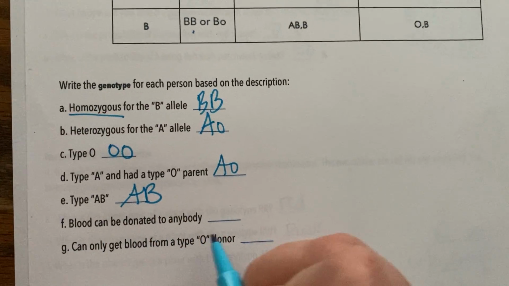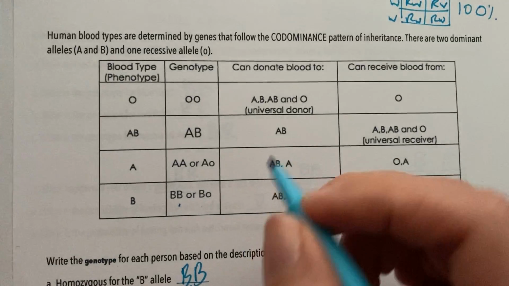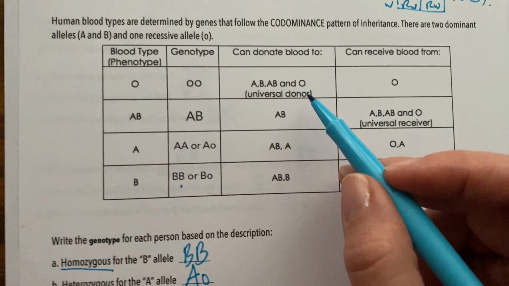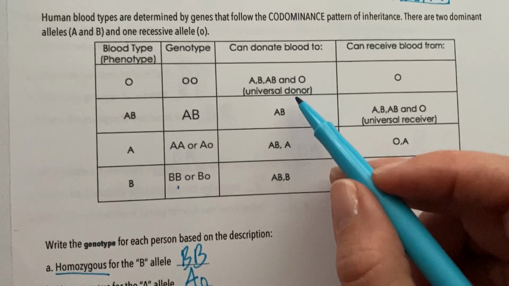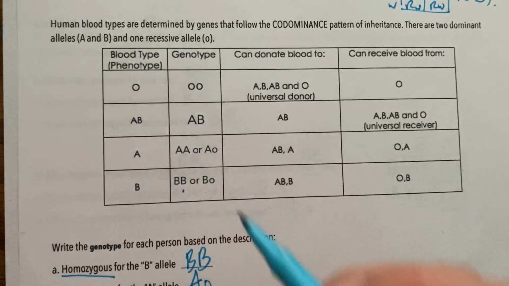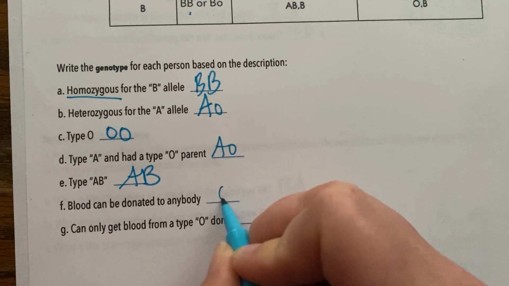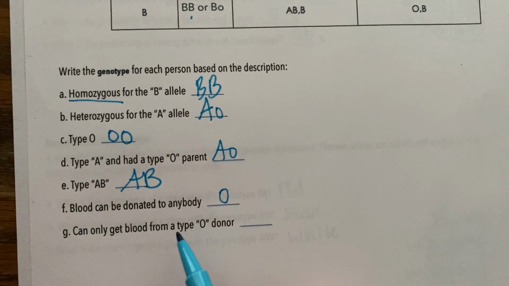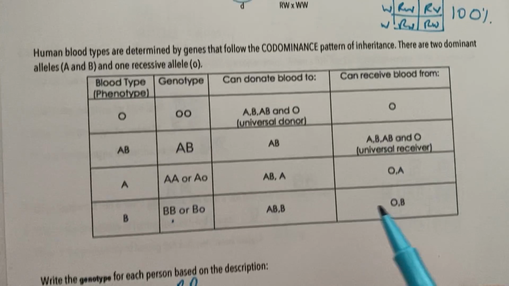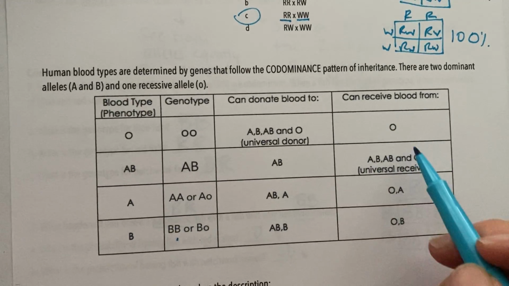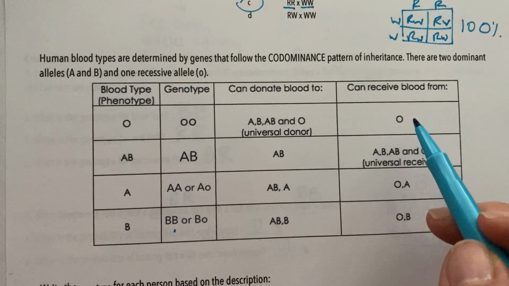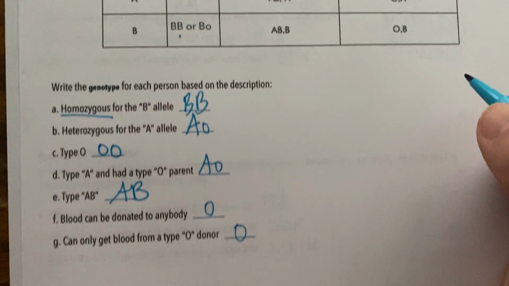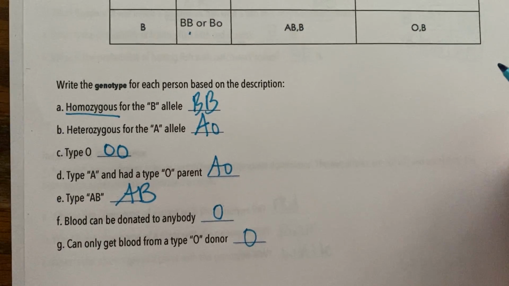Blood can be donated to anybody, okay? I'm looking here, universal donor. In this case, then, it's going to have to be O. O can donate to anybody. And then lastly, can only get blood from a type O donor. If I look here, can receive from, it's only going to be this one here. So O can only receive from a type O donor.